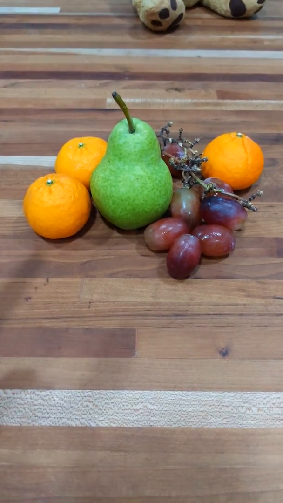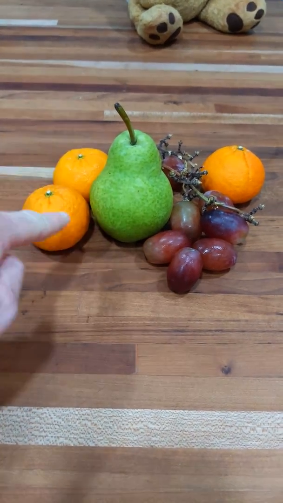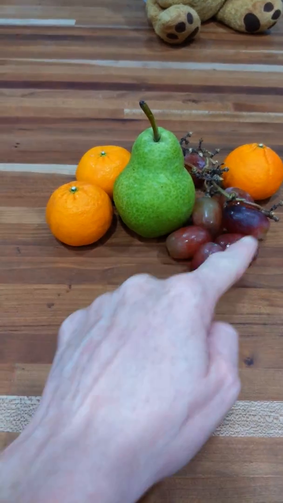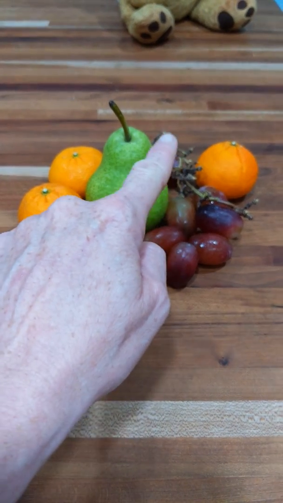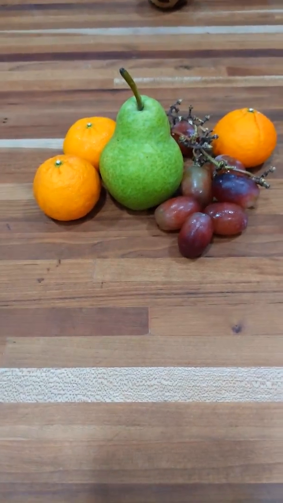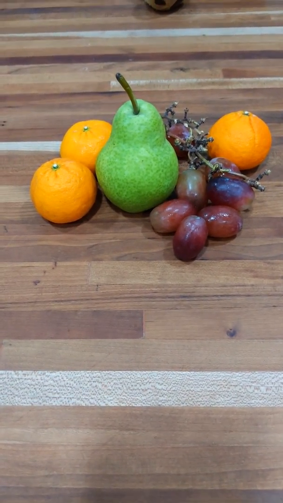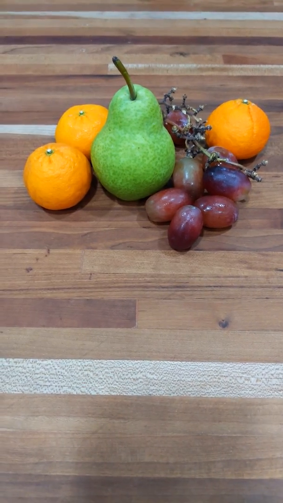Well, I see lots of curved lines. The edge of the pear is curved, the oranges are curved, the grapes have curved lines. There are a few straight lines, maybe even something that can be considered zigzag lines. But overall, there are a lot of curved, rounded things going on here.